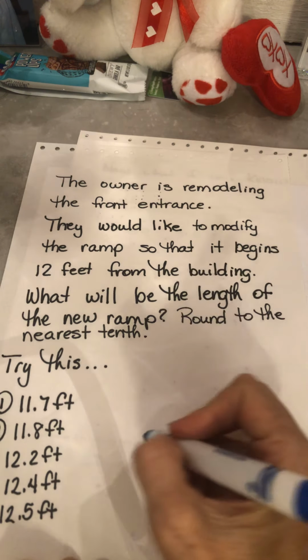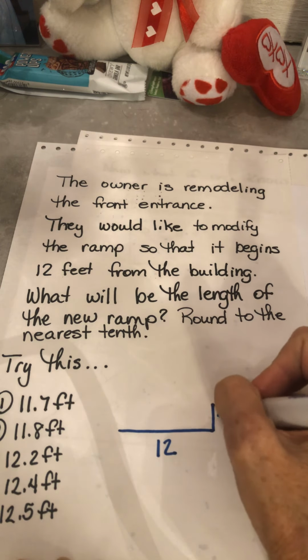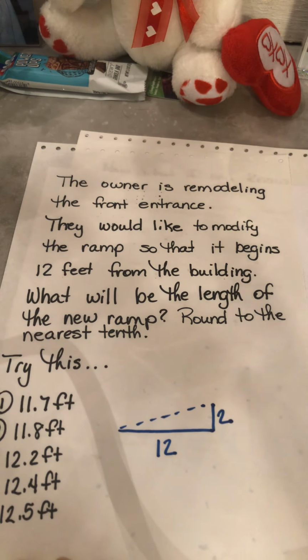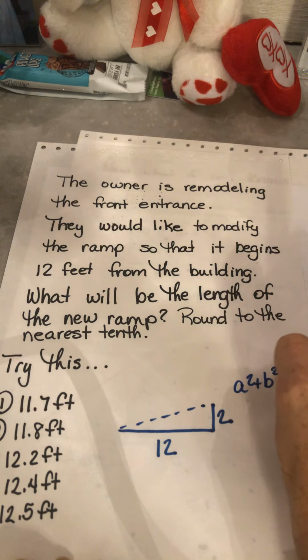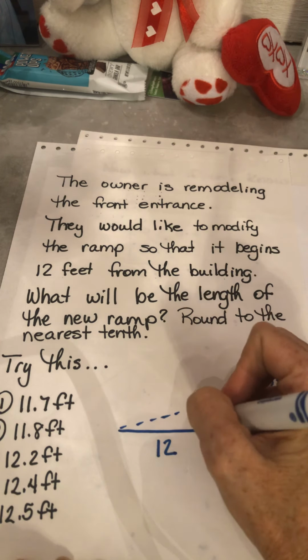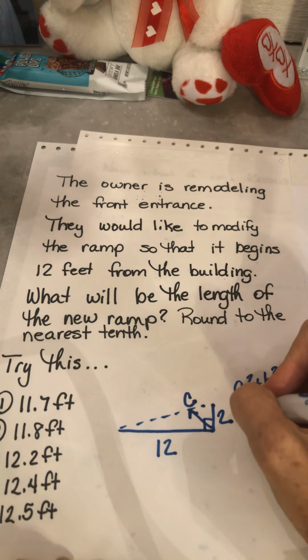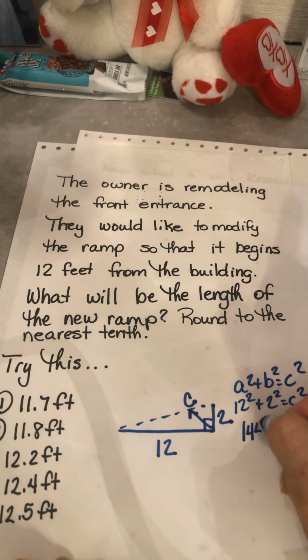Okay, so what we have is now this is going to be 12. This will still remain 2. The question is, how long is the ramp? So once again, I've got my a squared plus b squared equals c squared. I am missing my c, my hypotenuse. So I'm going to say 12 squared plus 2 squared equals, we don't know yet. 12 squared is 144. 2 squared is 4.